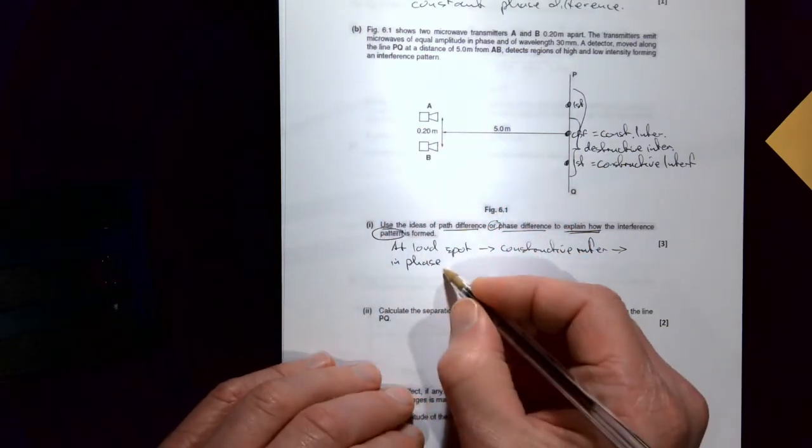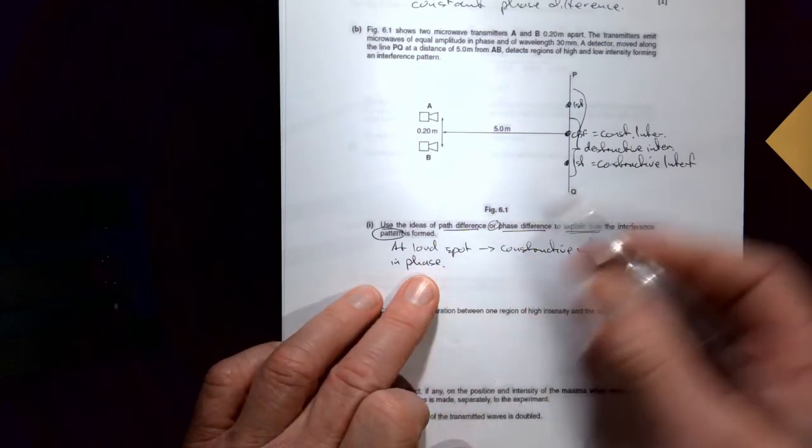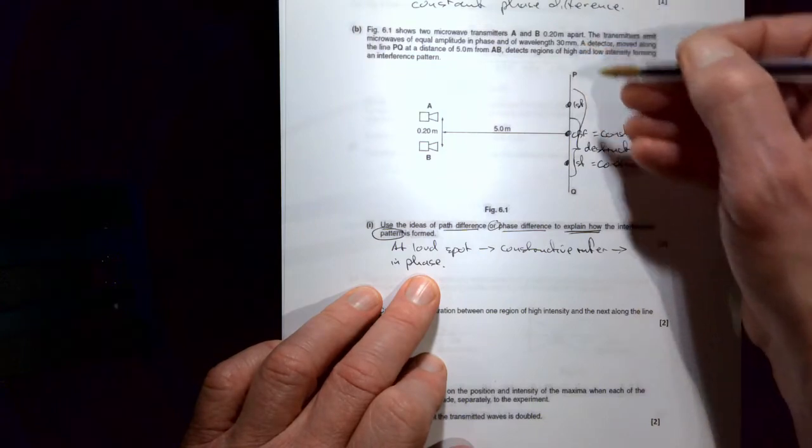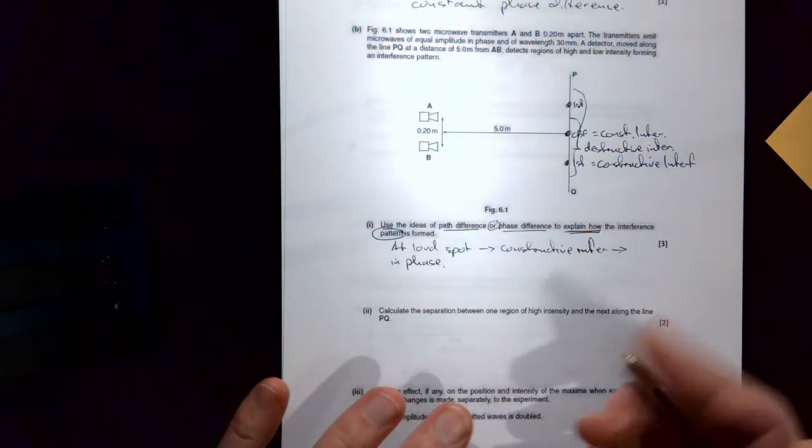So in that case, what you want is, why are they in phase at every loud spot? The reason is waves are moving up and down together. Doesn't mean they've gone the same distance.